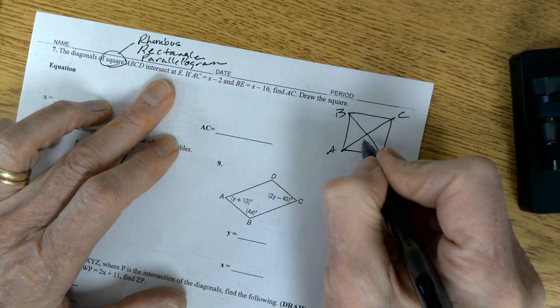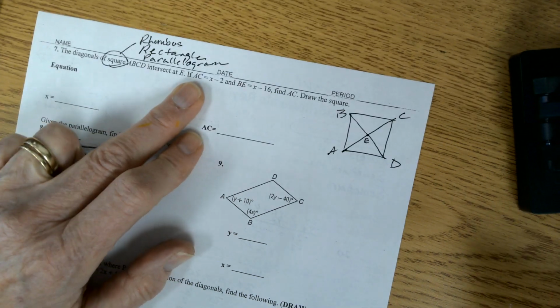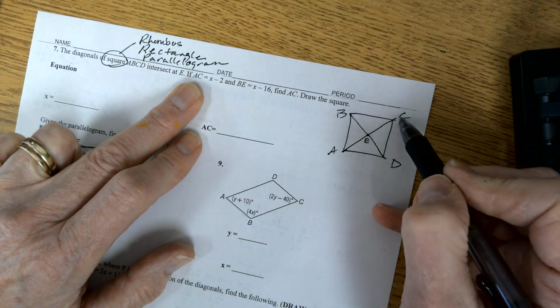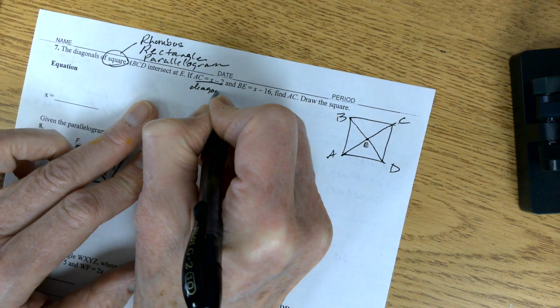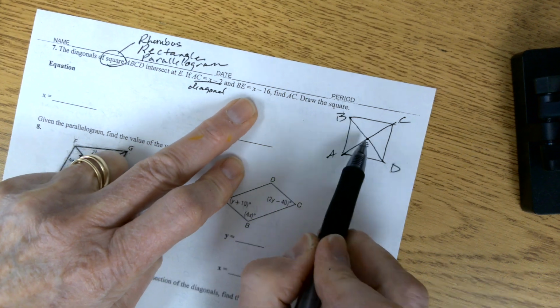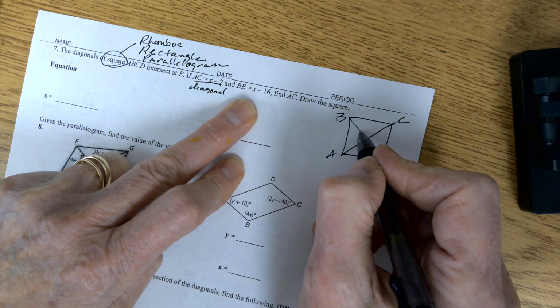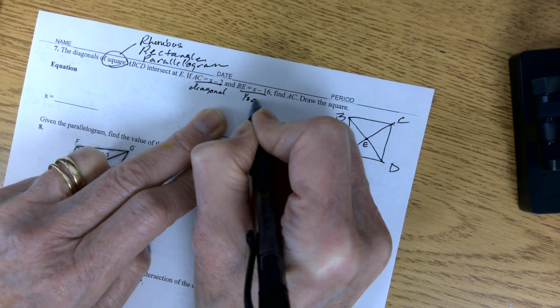So they intersect here. This point right there is E. You don't have to draw the point. When they intersect, you know it is a point. From A to C, this is a diagonal. It's x minus 2. And B to E, this is only halfway, half of a diagonal, right?